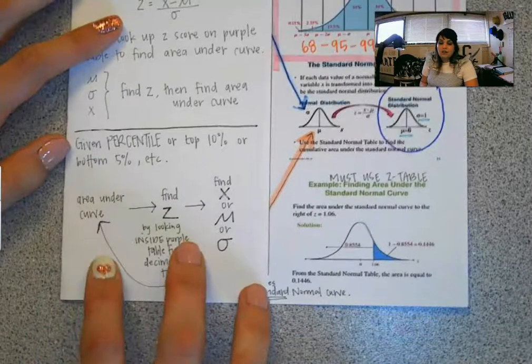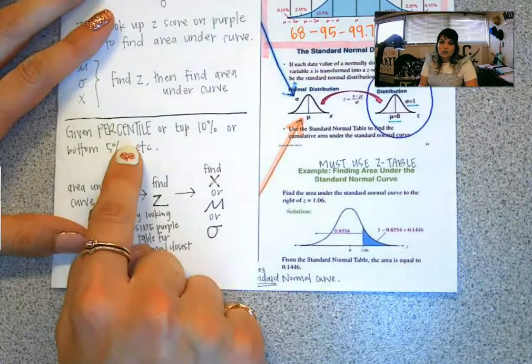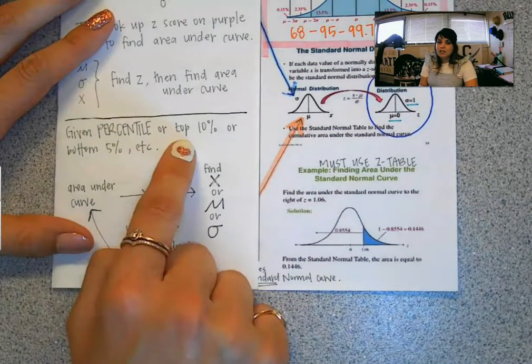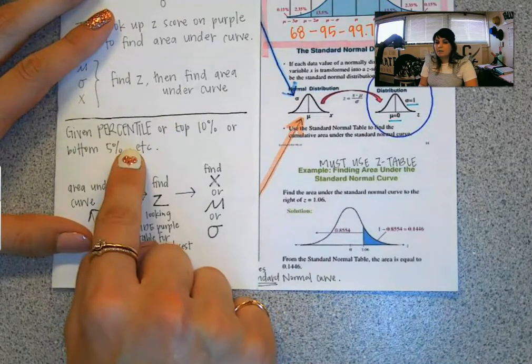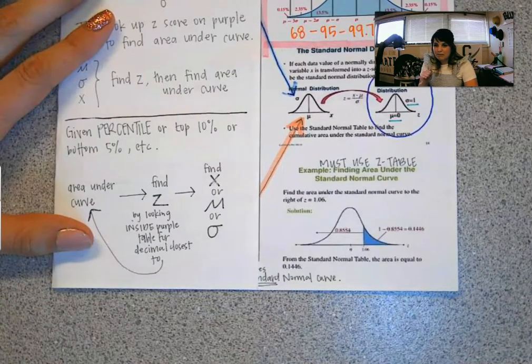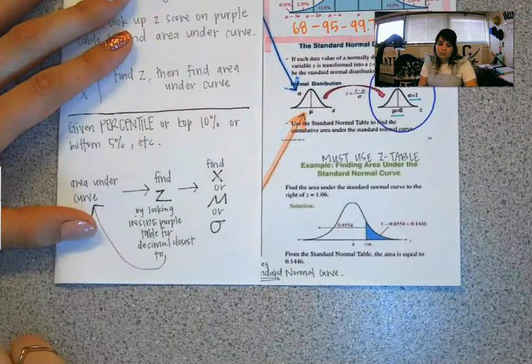The other thing that you will likely see is related to this, but they give you the percent first. So if they ever say to you, the percentile is this, what is the top 10%? What is the bottom 5%? There's a problem in your review that asks about if you get rid of the lowest 10% of something, what is the smallest value you would have? That's this kind of a problem.